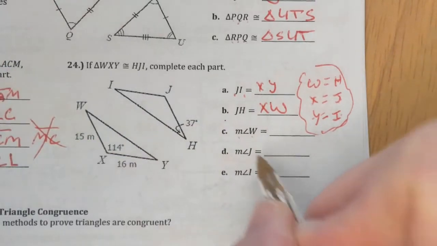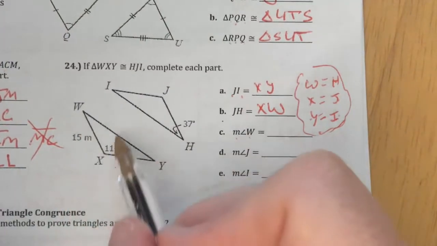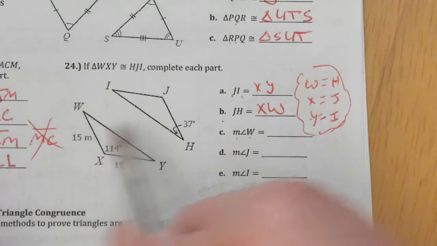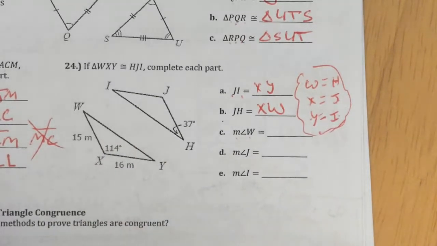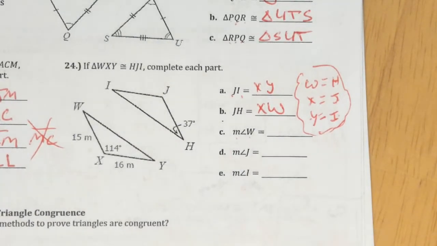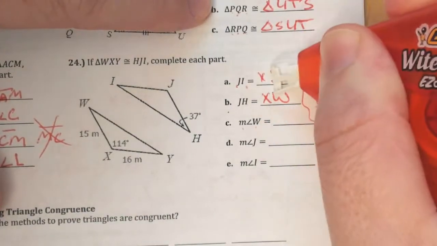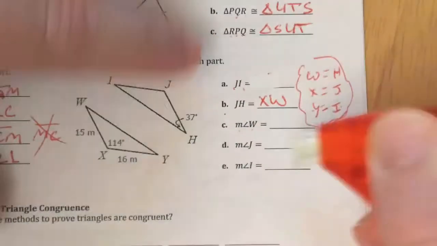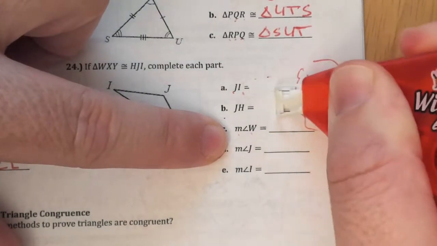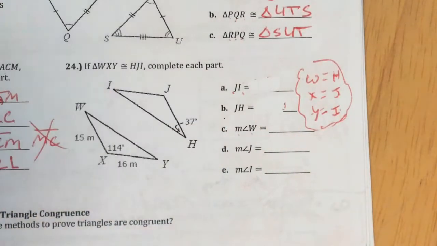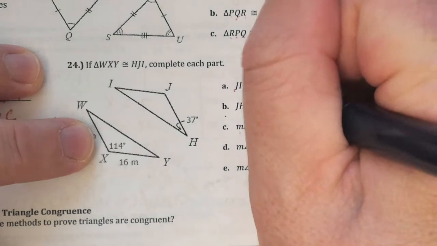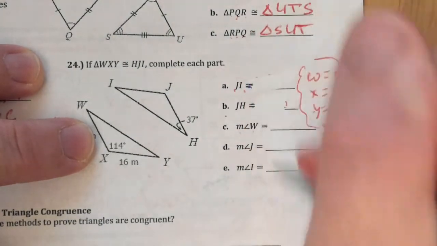Measurement of angle. Wait a minute. Look, they gave us numbers, didn't they? They gave us numbers. So we're going to have to do numbers. These little tricky buggers. Okay, so let's go back. I'm going to get out my whiteout. The fact that they said measurement told me that we're going to be looking for numbers. So that was my little tip off of going, wait a minute, something's wrong.